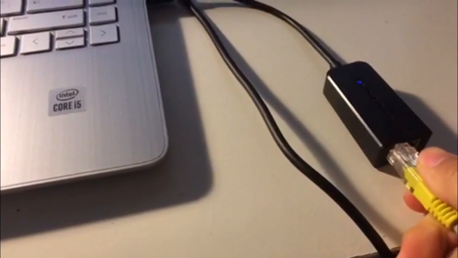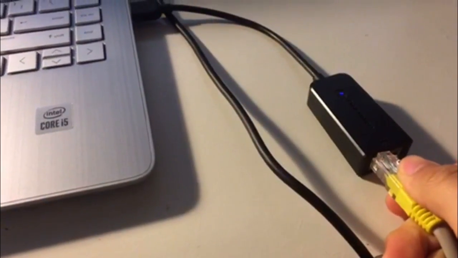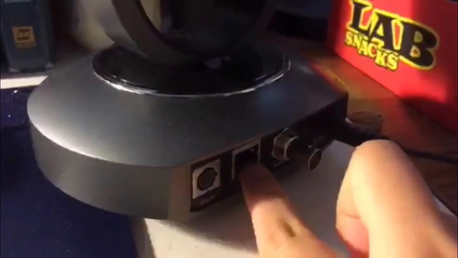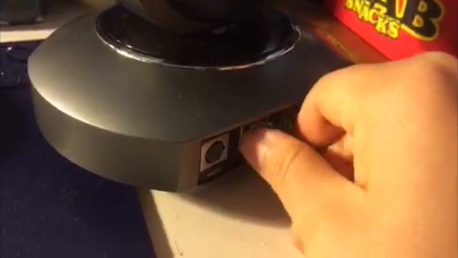So to connect the computer and the camera, you need an Ethernet cable. On one side, you're going to have to plug it into the computer. And then on the other side, you need to locate the Ethernet port on the camera and then plug the other side of the Ethernet cable into the camera. And once you see the light, an Ethernet connection should be established.